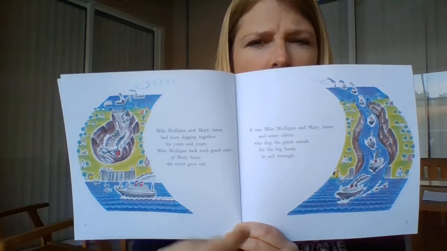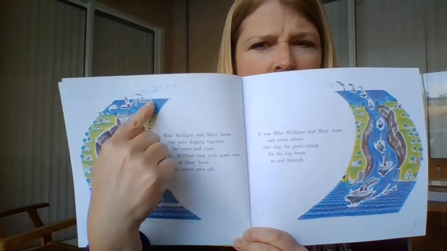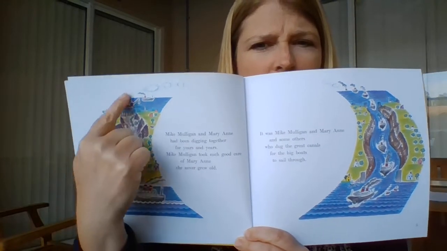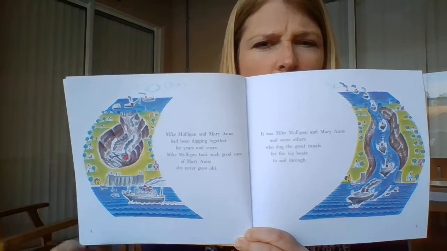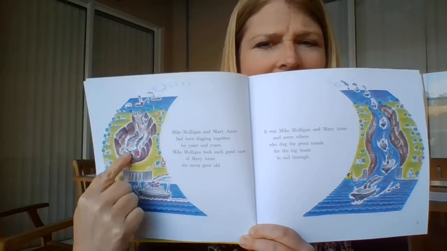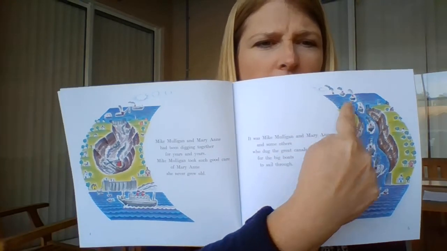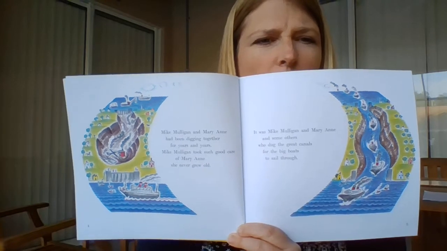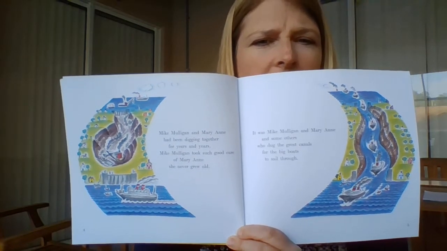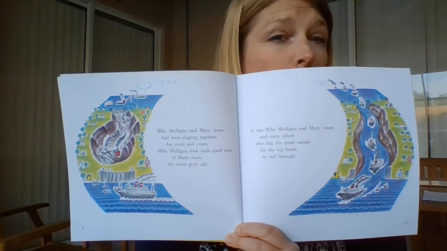There's a canal. There was water on this side. There was water on this side. And before, the boats would have had to go all the way around, but they dug a canal now for the boats to travel through, an area of water that goes through land for the boats to travel through. Okay.